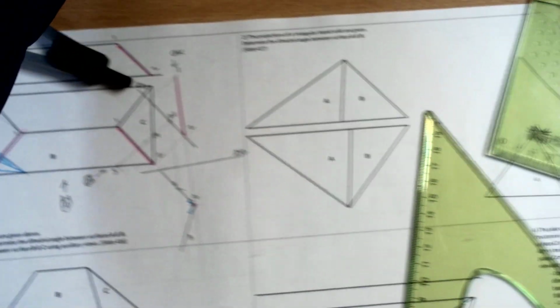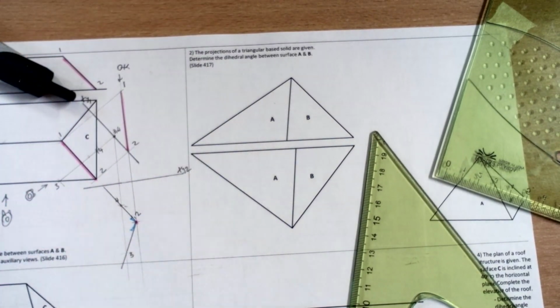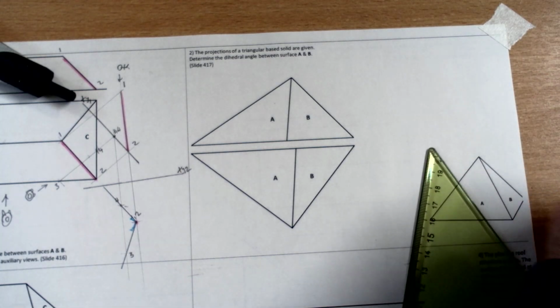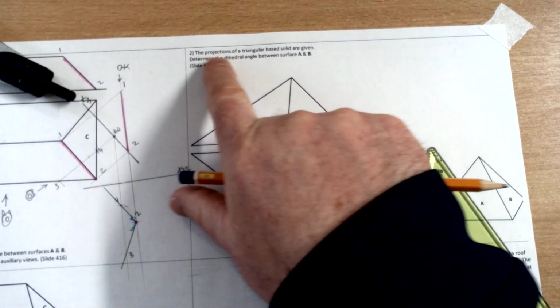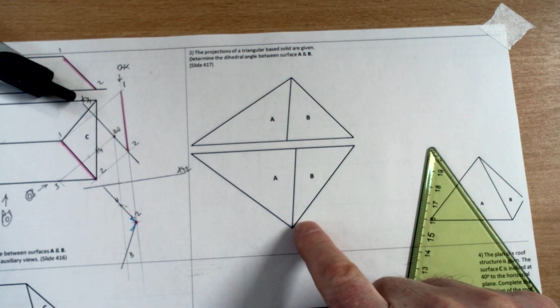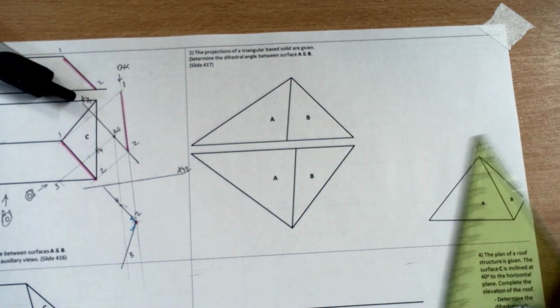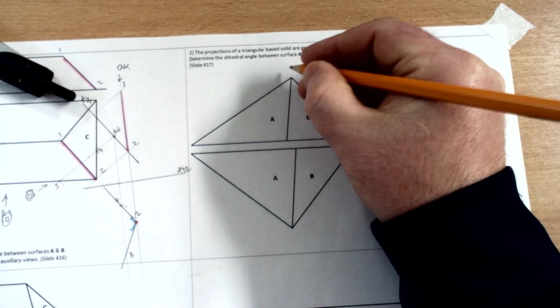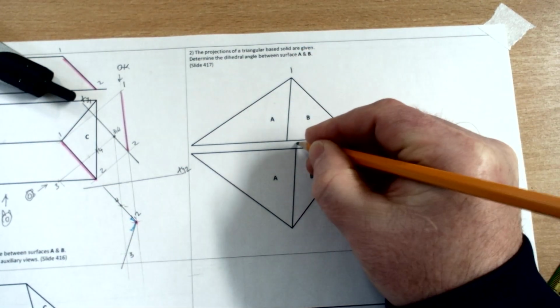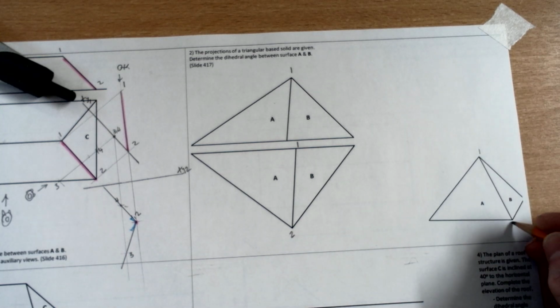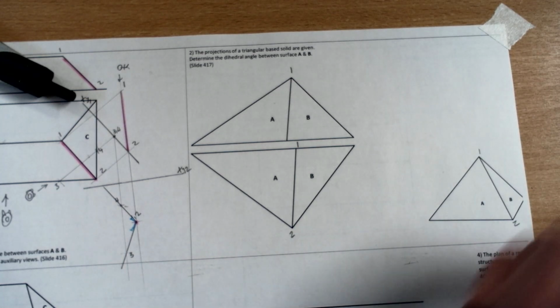So moving on to 2. So whereas projections of a triangular base solid are given there, so it's a triangular base solid, so this is the apex up here, so I'm going to call that point 1, and I'm going to call this point 2, so that's it on the 3D over here.